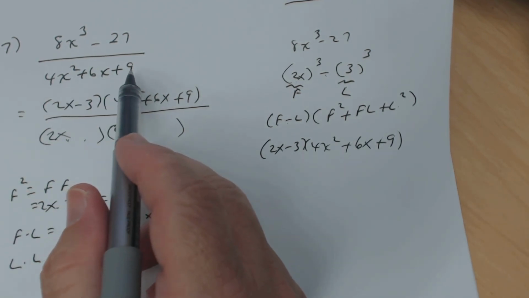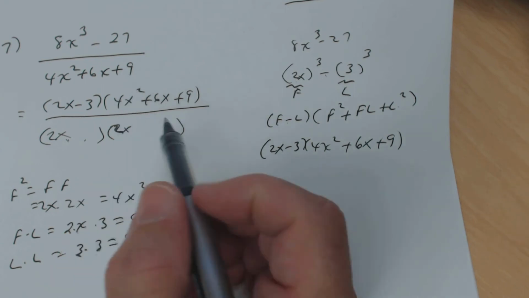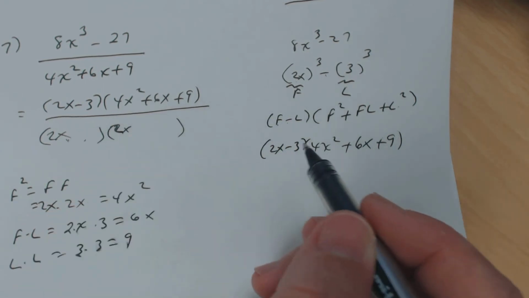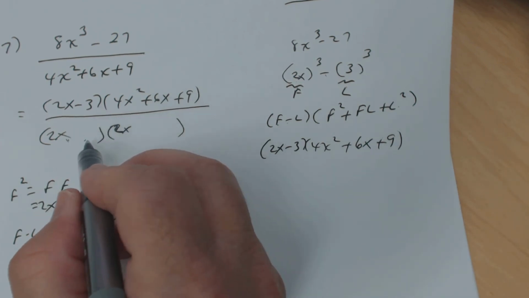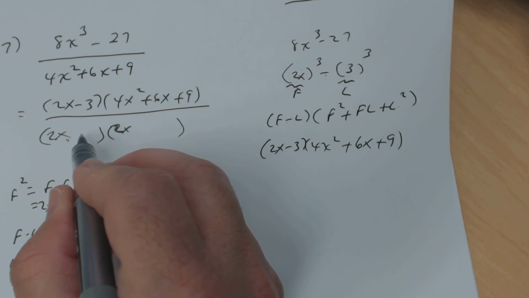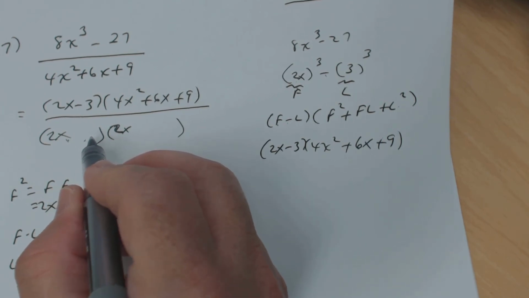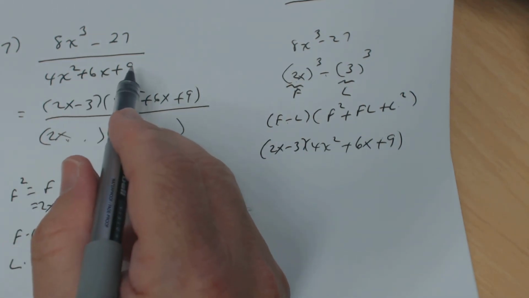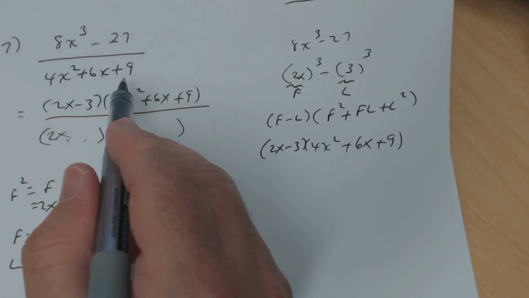The outer is 3. The outer is 9, I'm sorry.